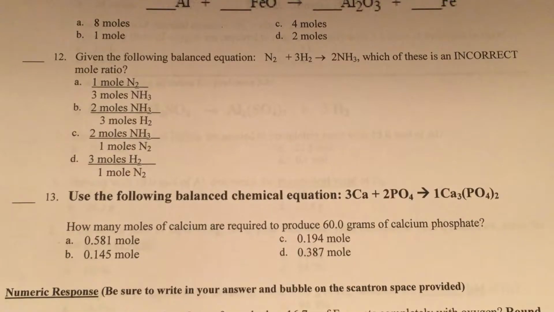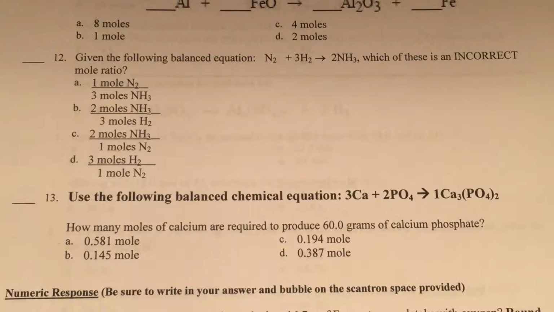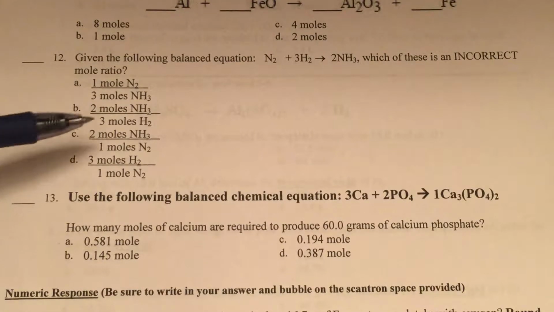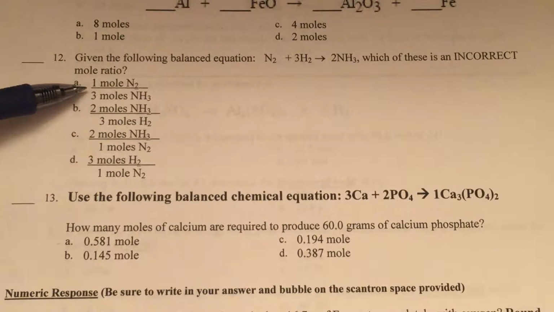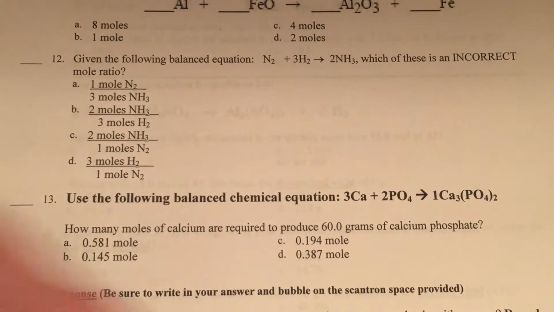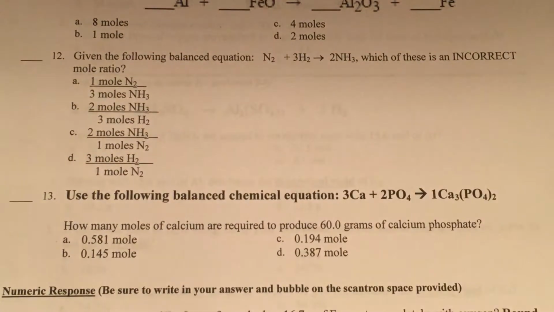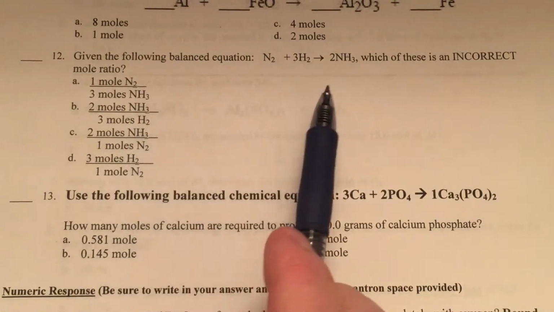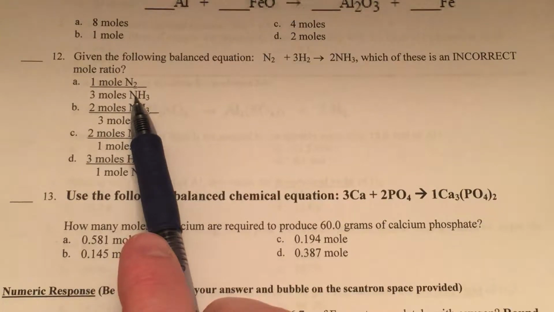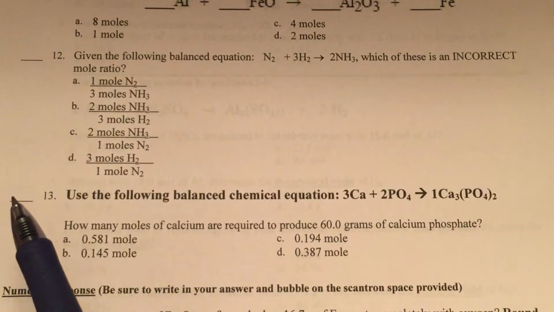Okay, question 12 asks, given the following balanced equation, which of these is an incorrect mole ratio? So what you need to do is go through each answer choice and see if you could possibly make that mole ratio. Our first one: 1 mole of N2 and 3 moles of NH3. Well, I only have 2 moles of NH3, so this couldn't ever be a ratio according to your balanced equation.